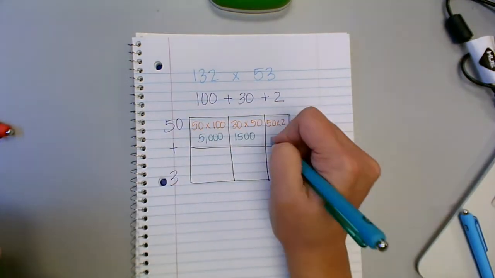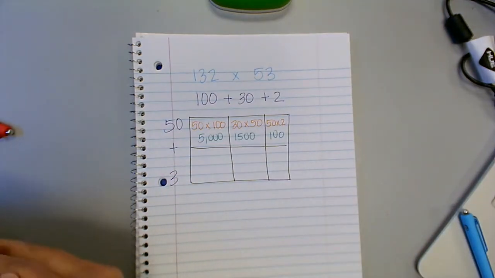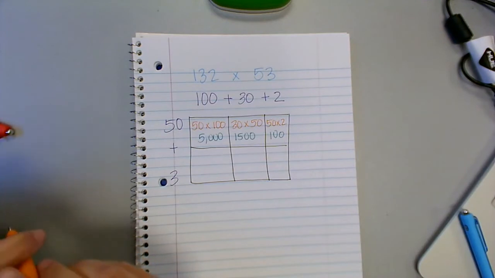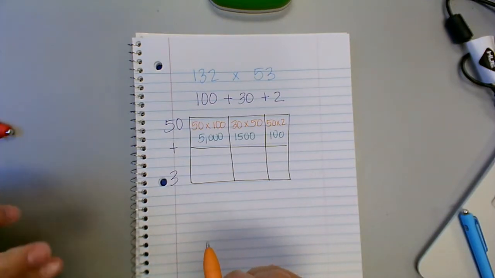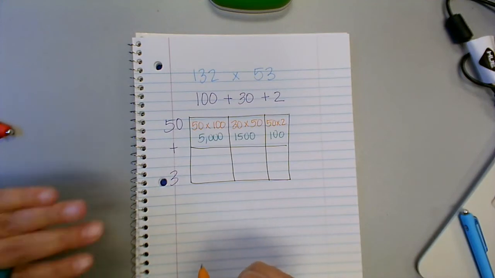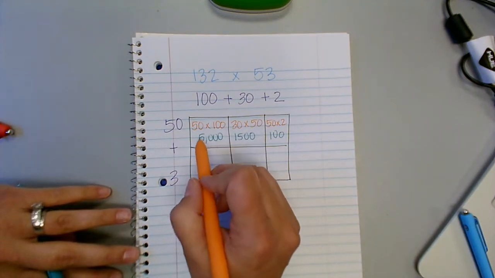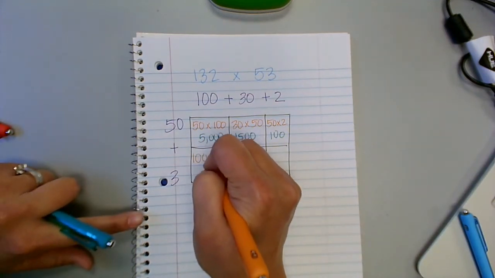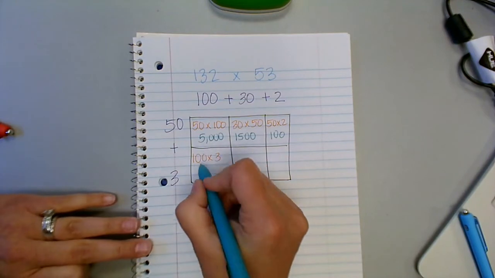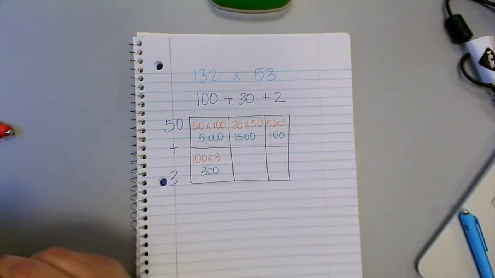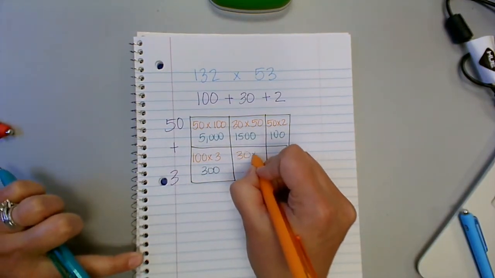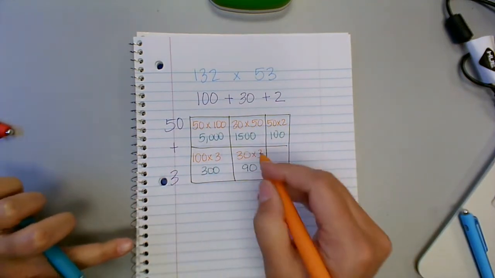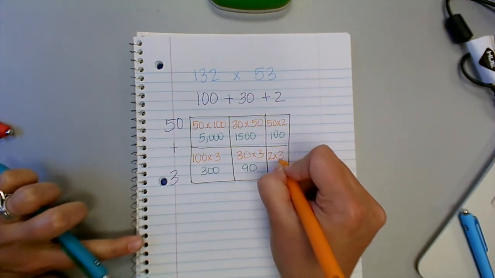The students all learned yesterday how to multiply big numbers ending in 0. So they're pretty fluent in that skill. They did really well with that. So to them, these big numbers really aren't that difficult. 100 times 3 equals 300. 30 times 3 is 90. And then 2 times 3, or 3 times 2, is 6.